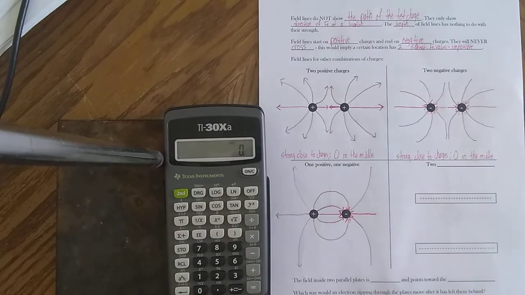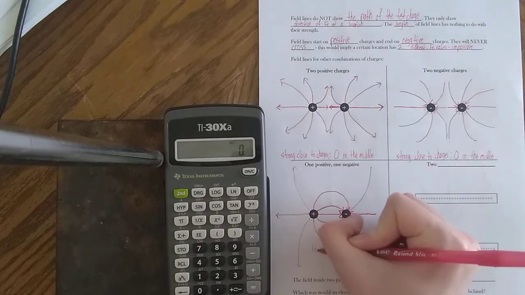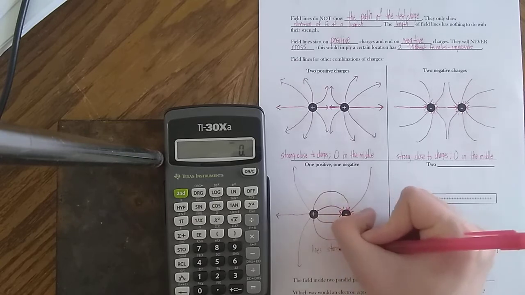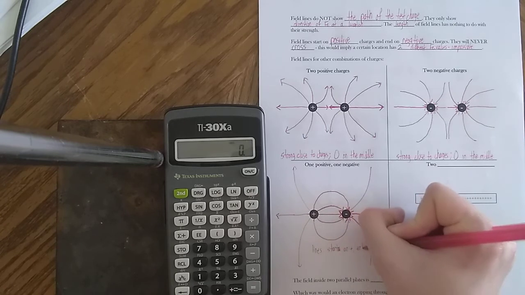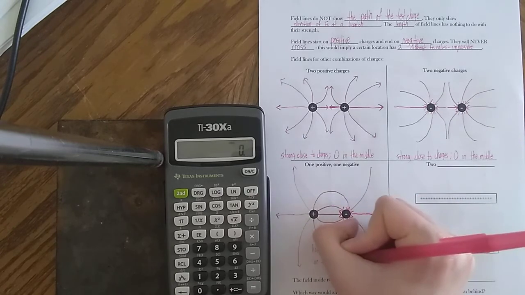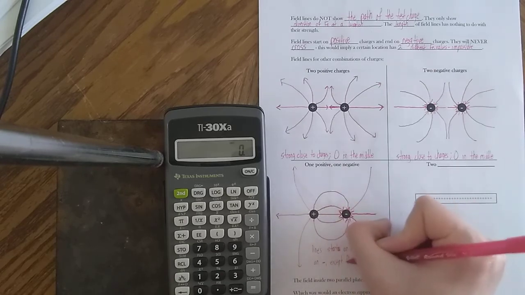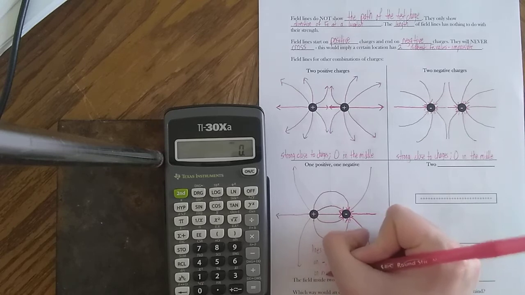Okay, so some key features here. People have called this the spider graph or the spider chart, because it kind of does look like a spider. Remember, the lines start on positive and they end on negative, except for the ones on the axis between charges.